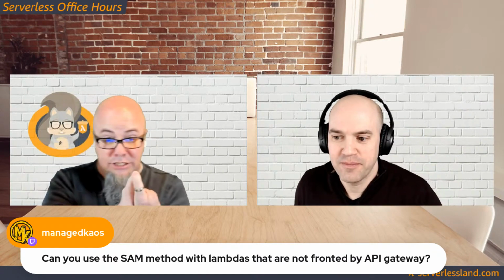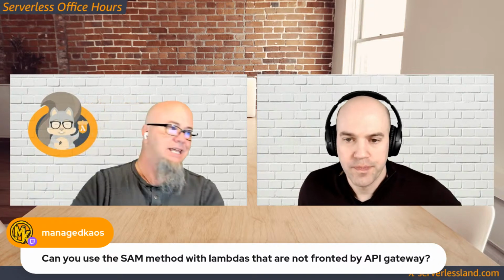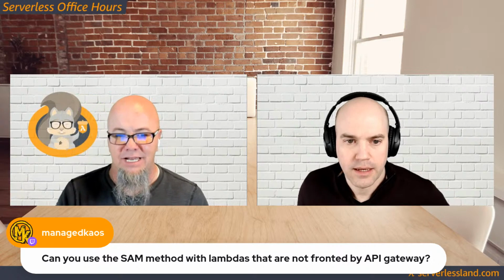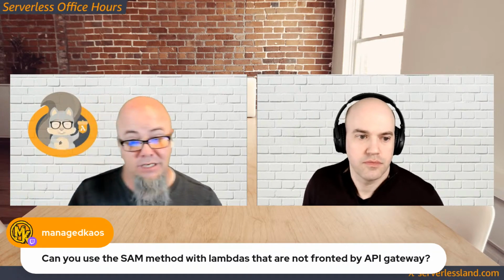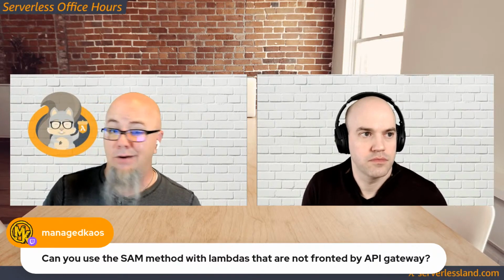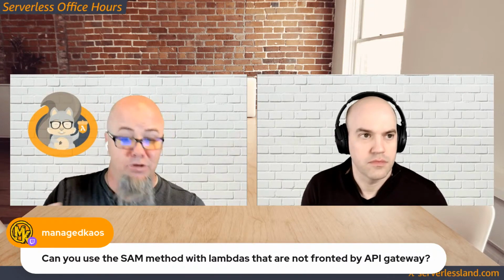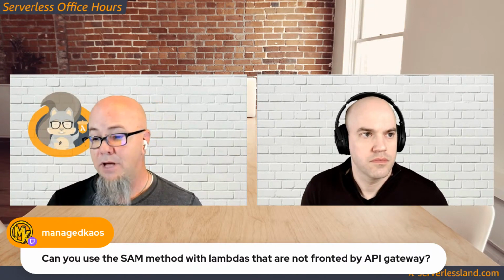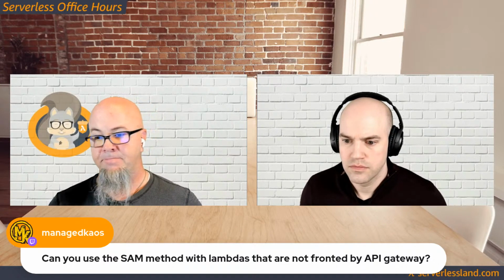So SAM is a toolset that's used to build serverless applications. It's not limited. Yes, most of our examples are API Gateway and Lambda functions, but we're working to change that. Take Step Functions, you know, Rob loves Step Functions. You can do a lot with just Step Functions. You can put API Gateway in front of it. You can invoke it some other way. So SAM's very flexible. It's used to build serverless applications.